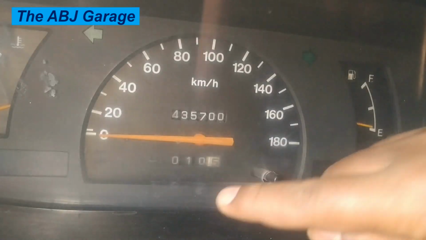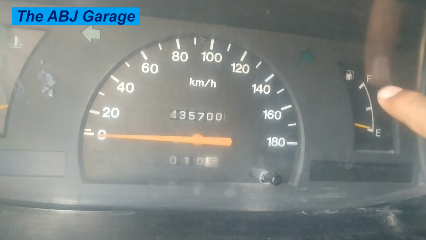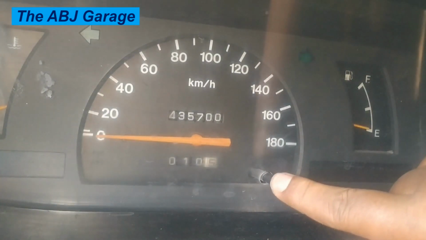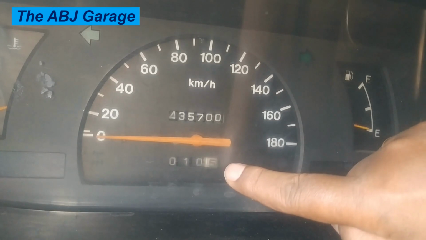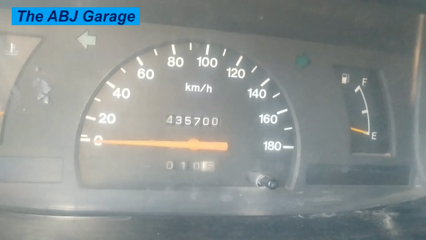This can be reset again every time you bring your fuel tank to the full position; you can press this and reset it to 0. So this is a very simple method of keeping track of your fuel consumption.